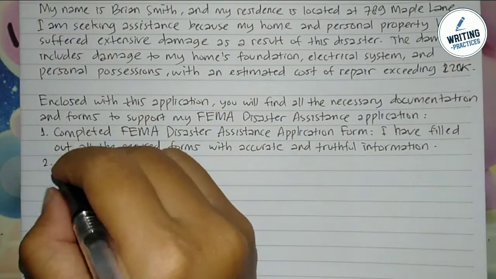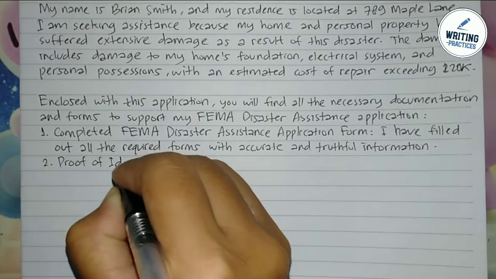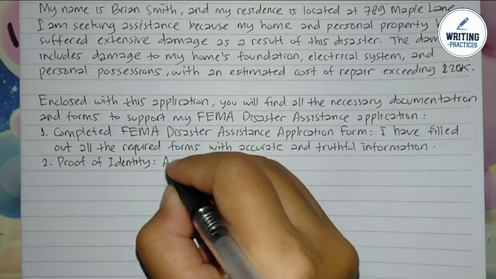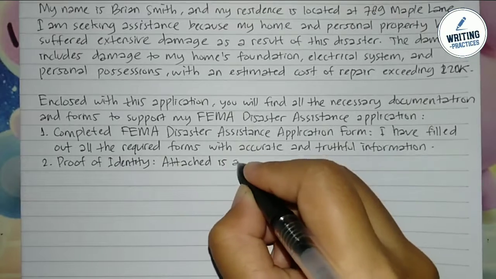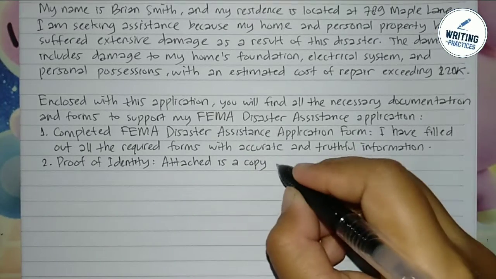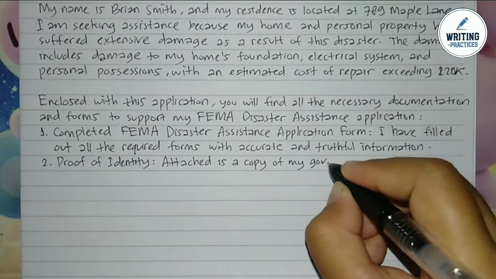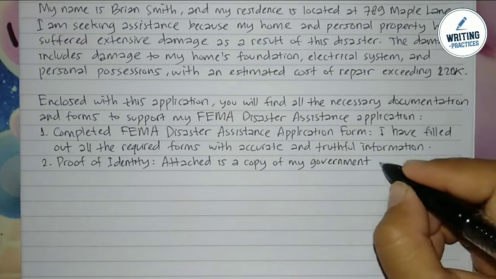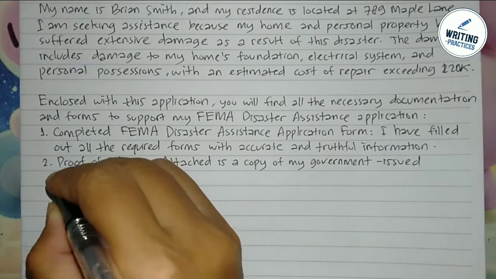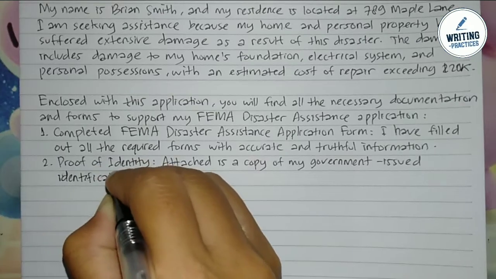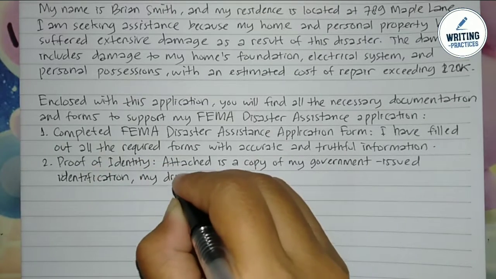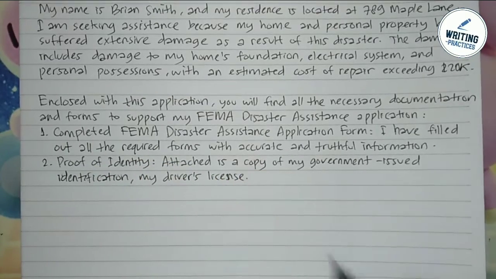In the second point, you may talk about the proof of identity. Yes, it is necessary that you explain that you've provided a copy of your government-issued identification, such as a driver's license. You may write it this way. 2. Proof of identity. Attached is a copy of my government-issued identification, my driver's license.